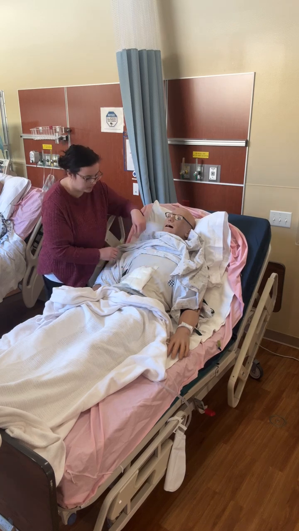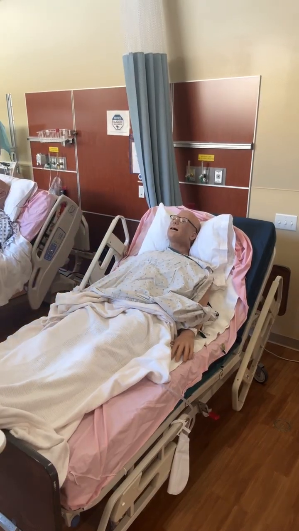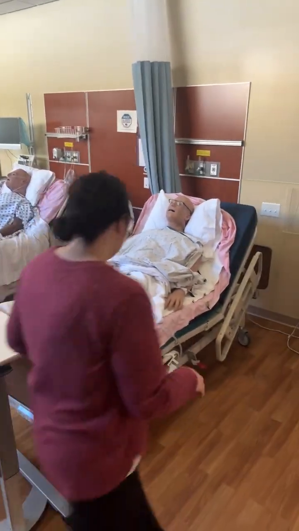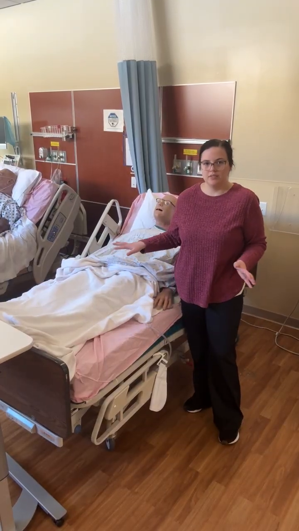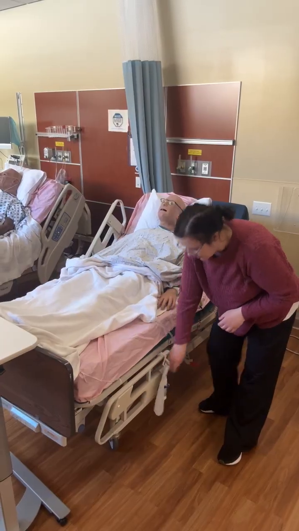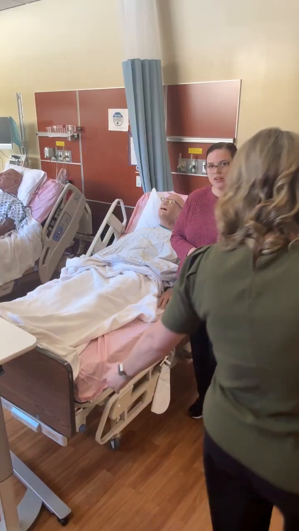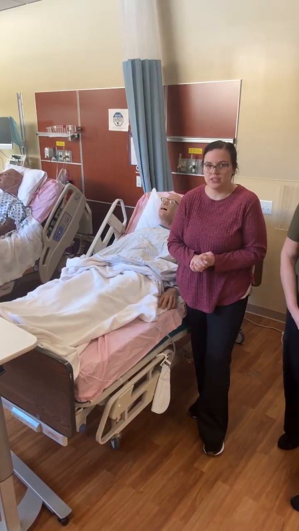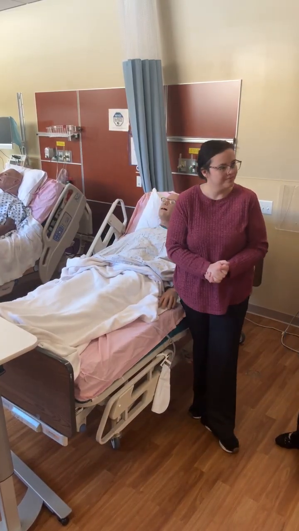He also has a Foley. You can just verbalize any kind of Foley care because it's a simulated environment, but we do want you to assess his Foley bag here and look at the urine and stuff like that. If you have any other questions, you can always reach out to Kristy or myself, but this is kind of your scenario for Ted and Henry. All right.